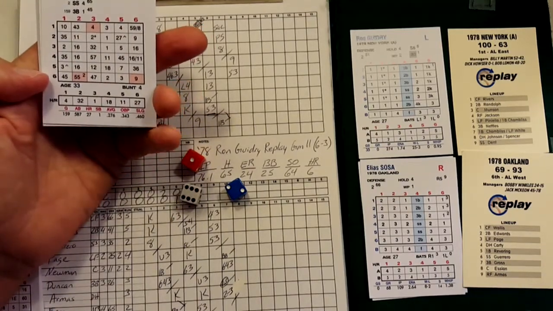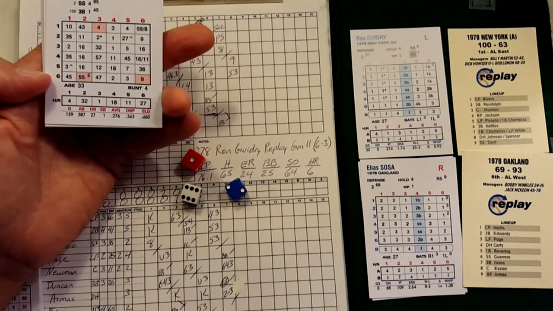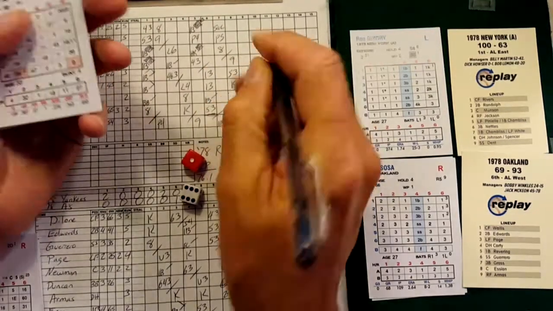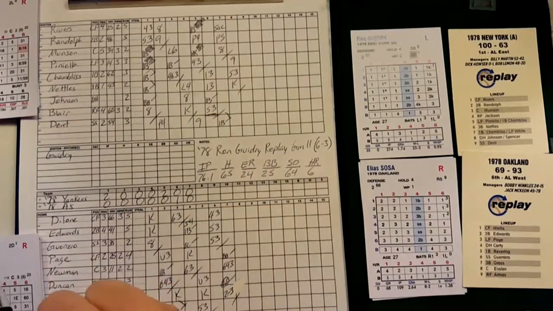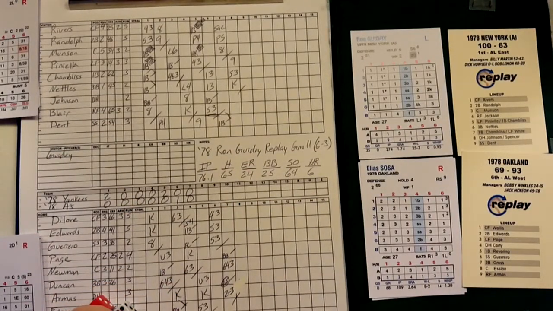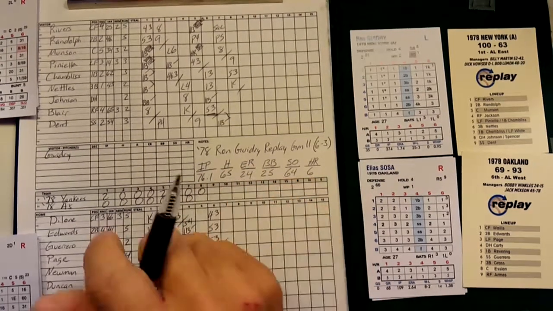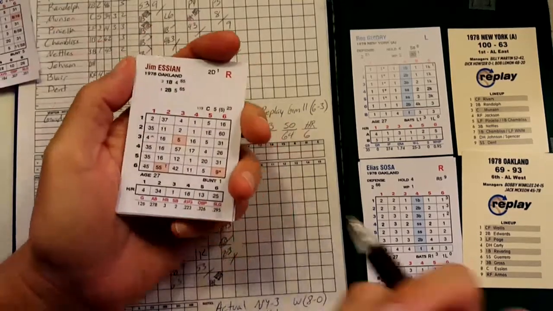1-6 is a 45, and then a 1-2. 47 is a strikeout. Nettles strikes out. Sosa strikes him out. Let's see, that's 1, 2, 3. That's 4, 7 batters for Sosa. So we'll go to the bottom of the 8th inning. 4-1 Yankees.